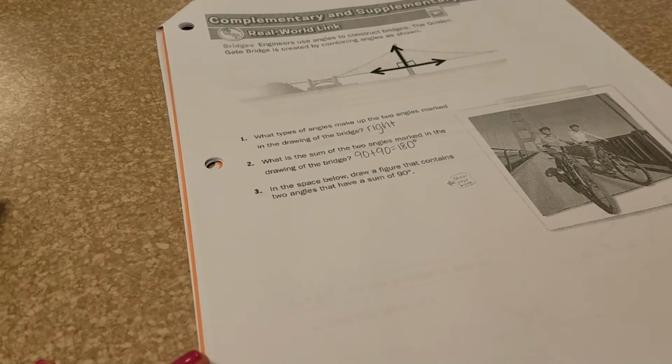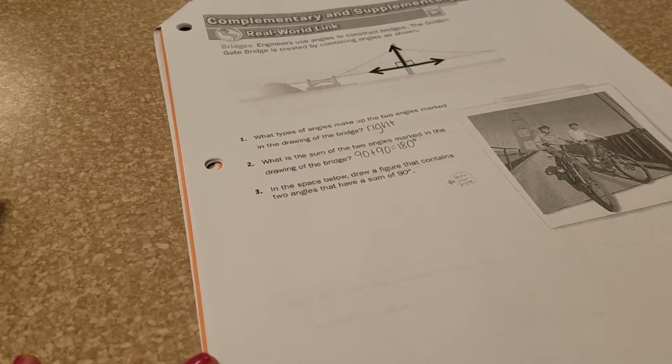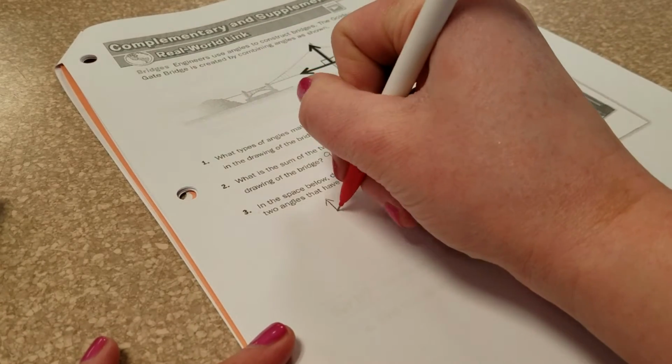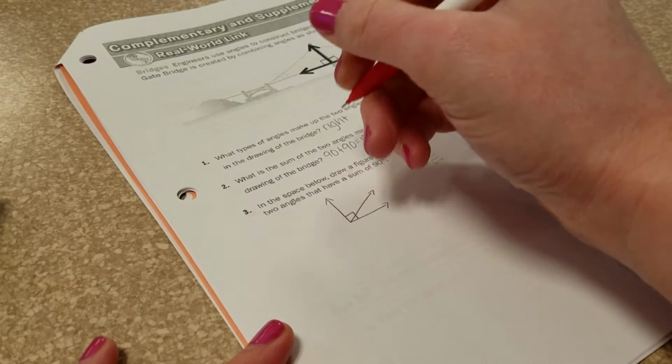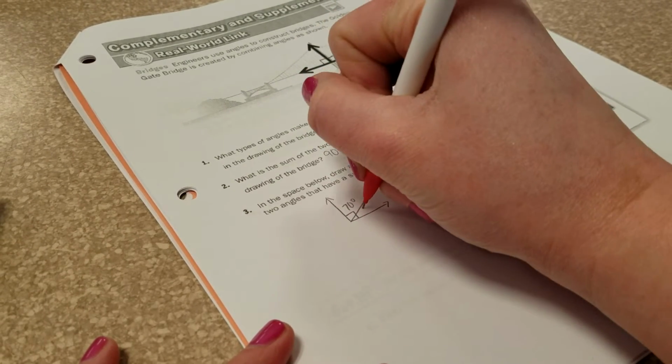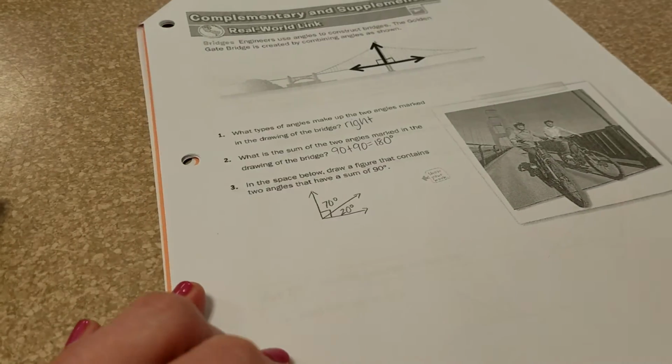In the space below, draw a figure that contains two angles that have a sum of 90 degrees. If I were you, I'd start off with a right angle because that's 90 degrees, and then let's just split it up. Maybe let's call this 70 degrees, and let's call that 20 degrees.